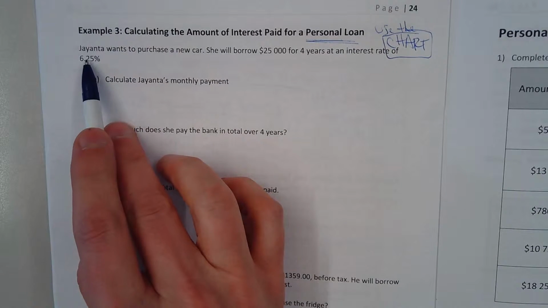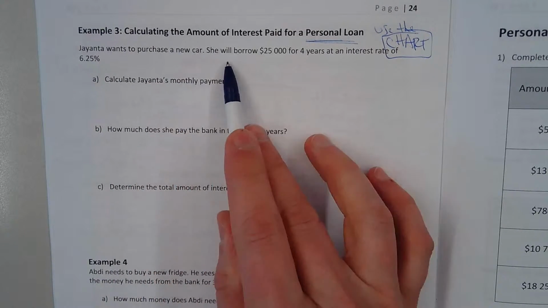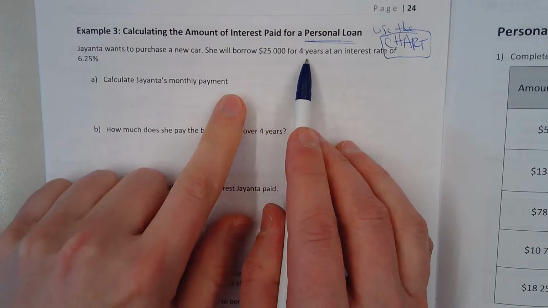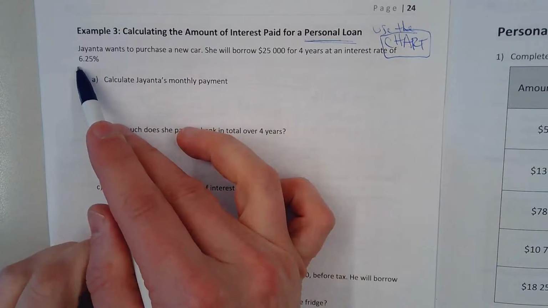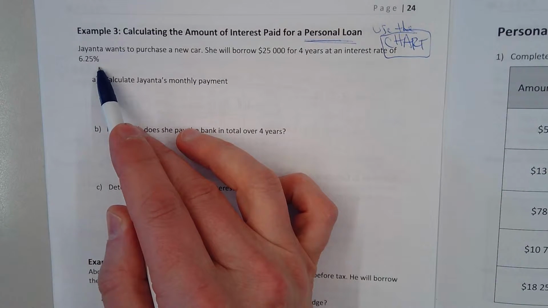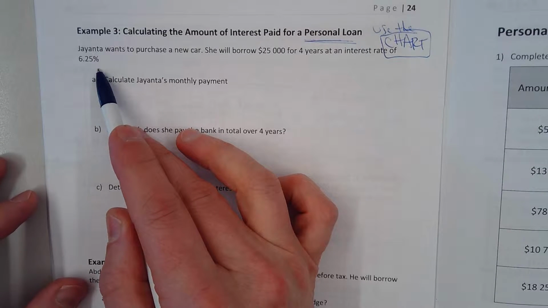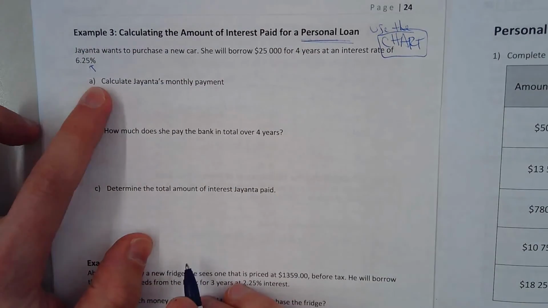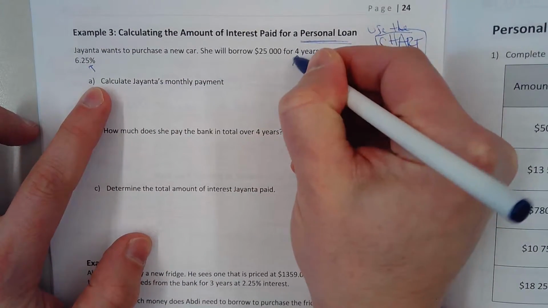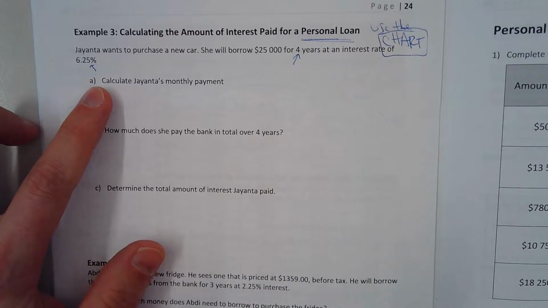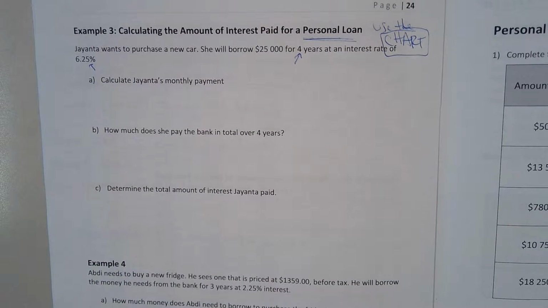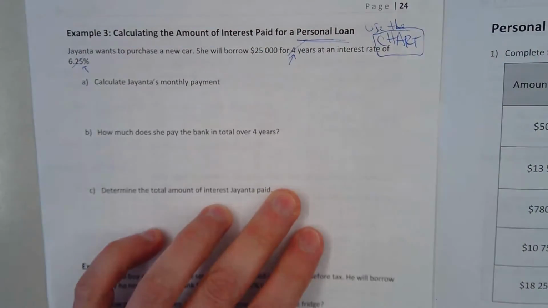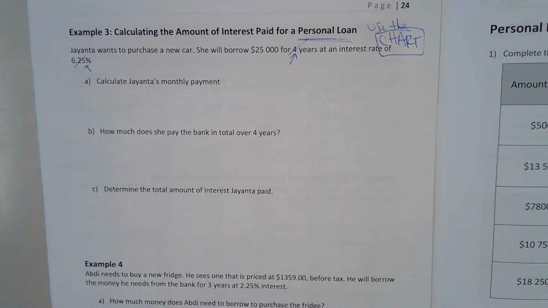Okay, Amanda wants to purchase a new car, and she's going to borrow $25,000 for 4 years at an interest rate of 6.25%. So what are the two numbers I need to use the chart? I need the interest rate, and I need what else? The years. Then once I've used those two numbers, I don't use them in any calculations. That just tells me where to look on the chart. So I'm going to cross those off just to remind myself not to start doing calculations with them.